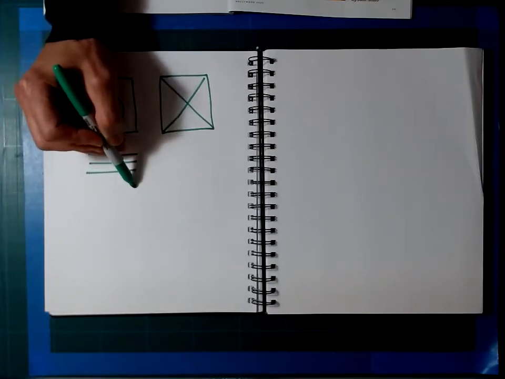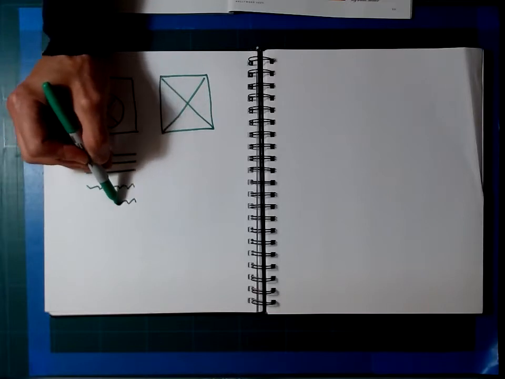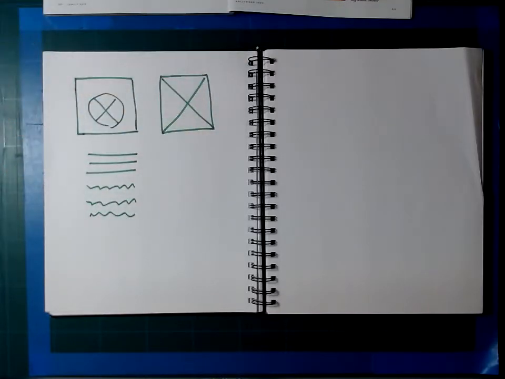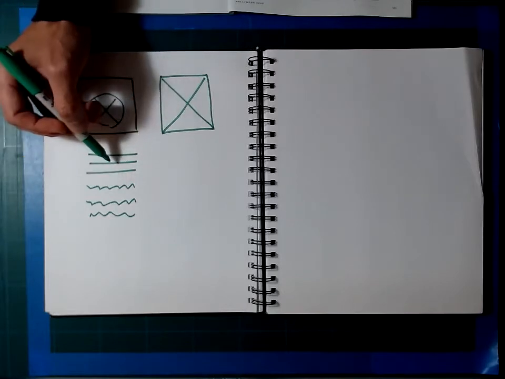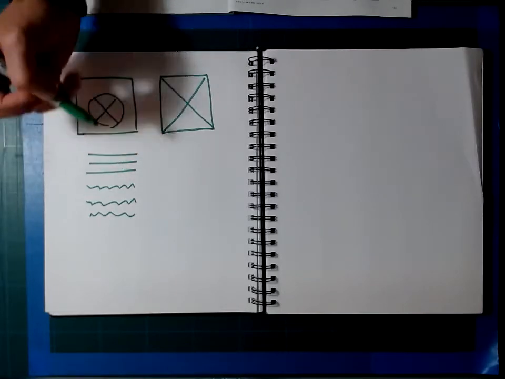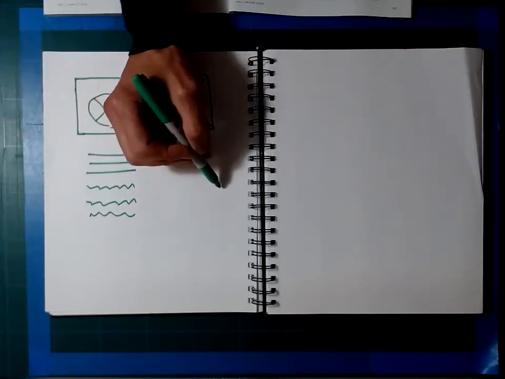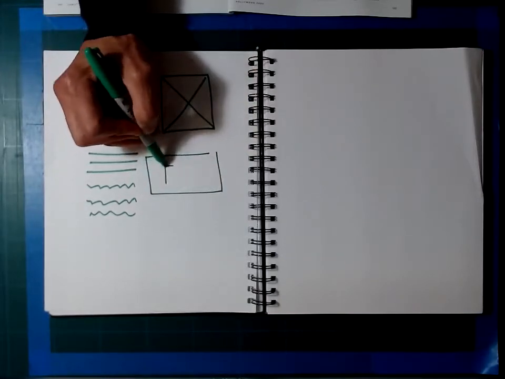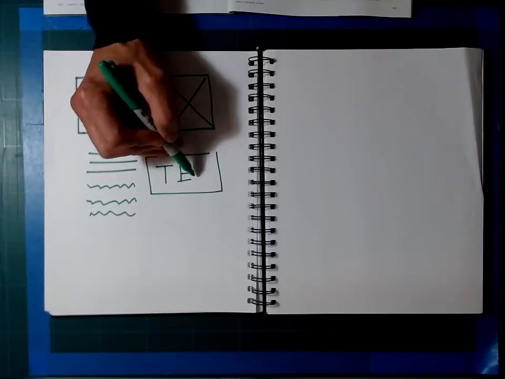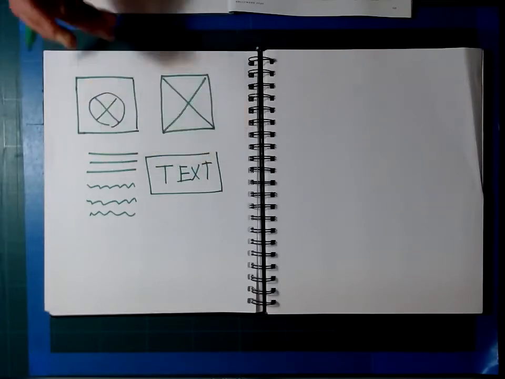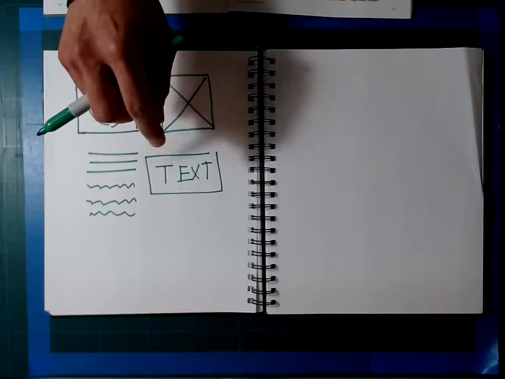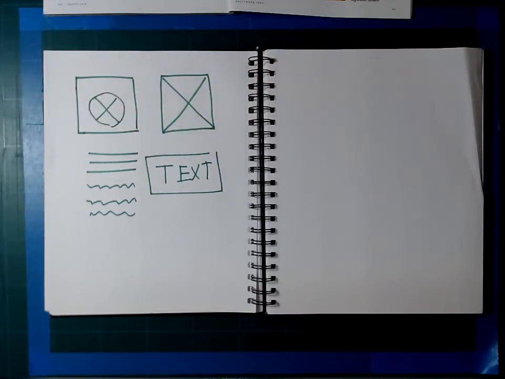And we also use just straight lines. Some people use squiggly lines. I find it a little bit more trouble. It takes more time to do squiggly lines, but you can use one or the other, and that would indicate body text or copy text. And then the other way to describe text is using a box and then writing in big words, text. And this would indicate title text or subtitles or header text, something that's large and something that kind of stands out.